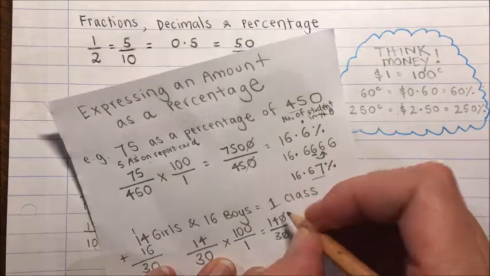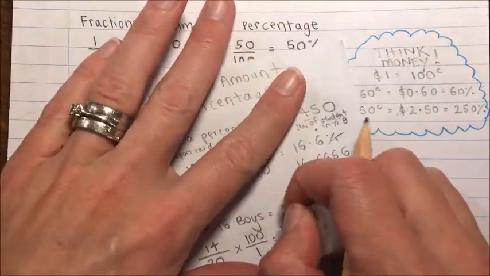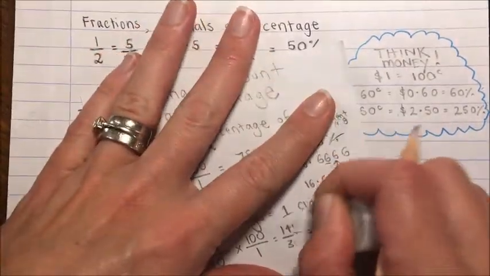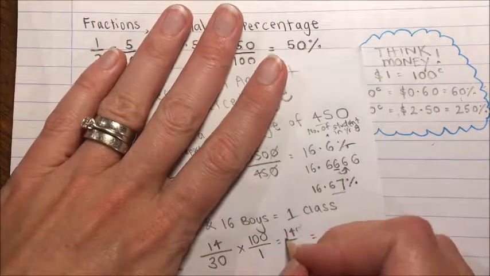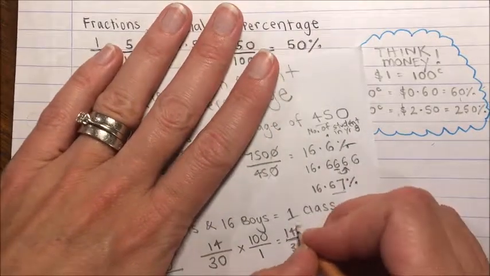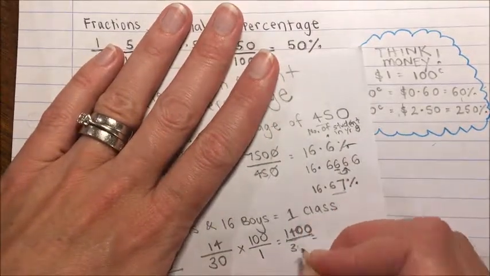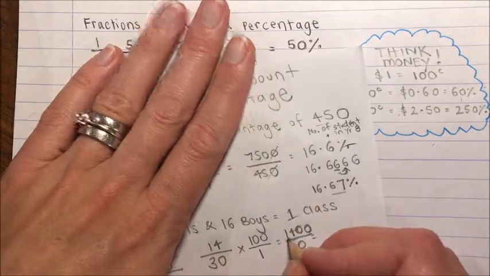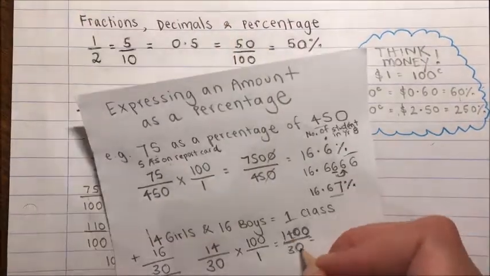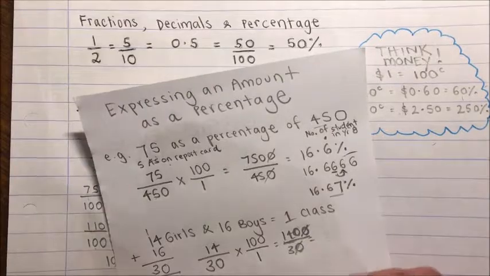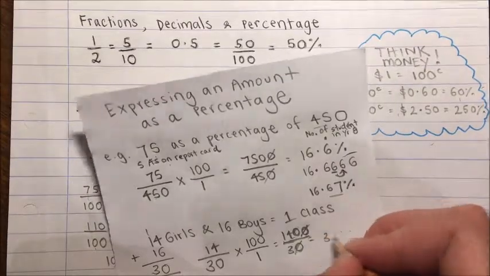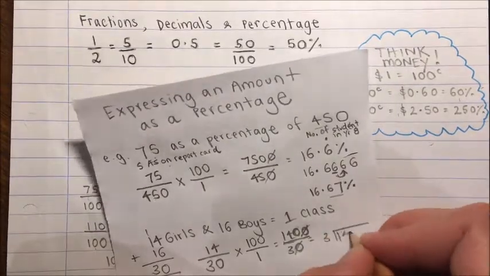and timesing that by 100, I've made a mistake back here. I've only added 1 zero instead of 2. So I only times that by 10. I needed to times that by 100. So 1,400. So I can cancel out just those last zeros. So it's 3 into 140.